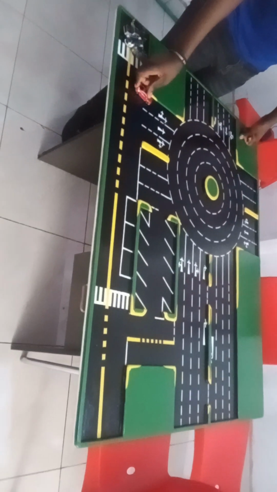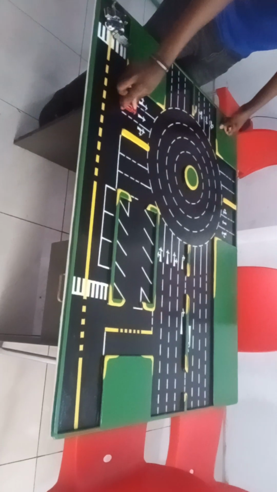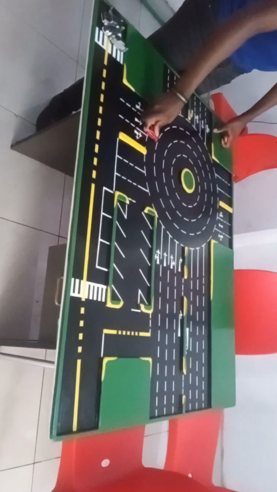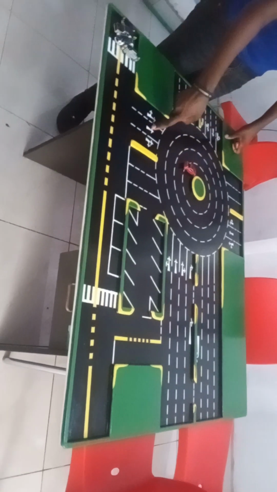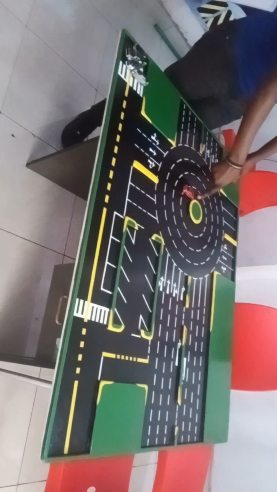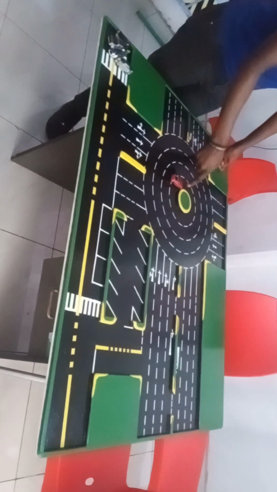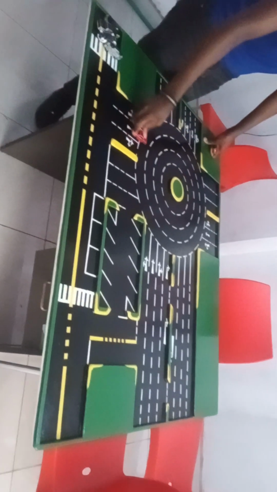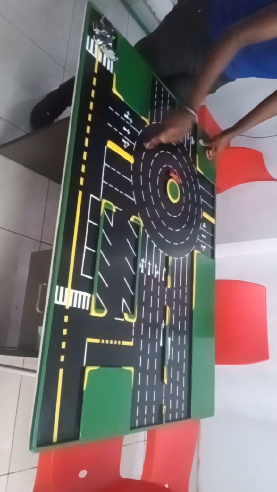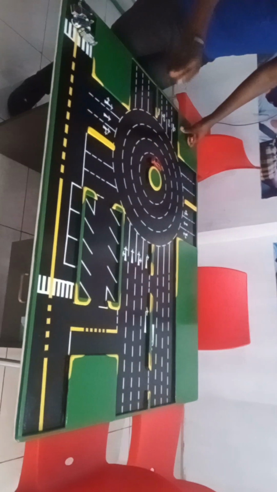For example, I was at this point, then I decided to approach the roundabout with the wrong lane. I never get from lane 2 to join the roundabout or the innermost part. So this one is an incorrect approach of the roundabout. From lane 2 to the roundabout, that one is very wrong.